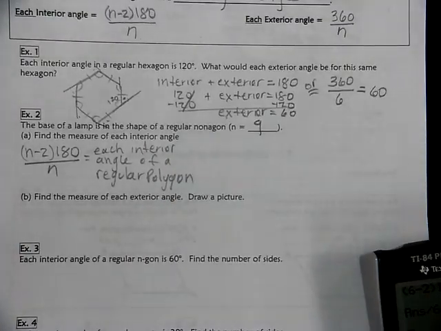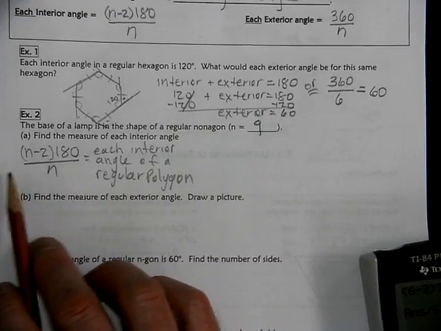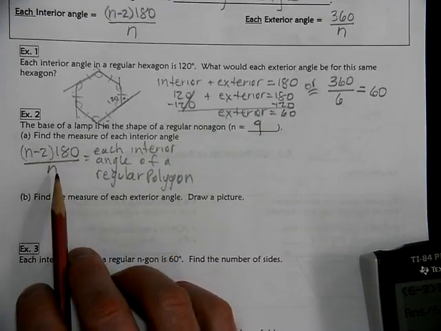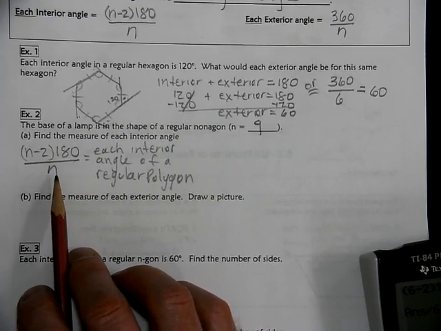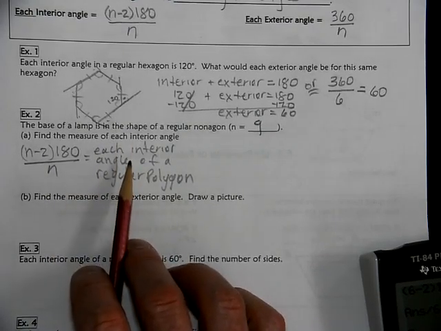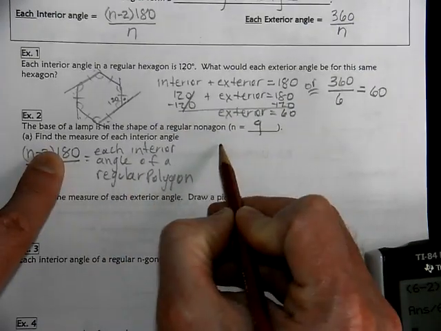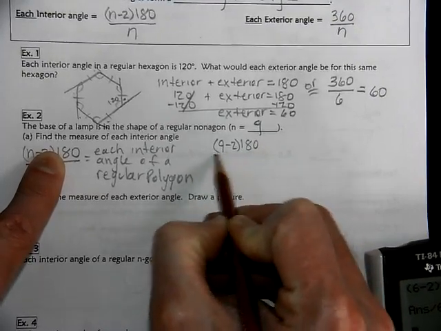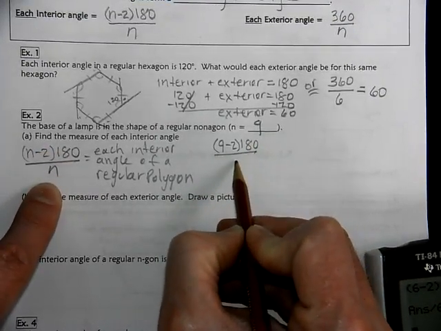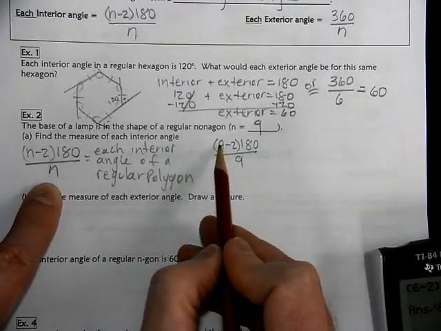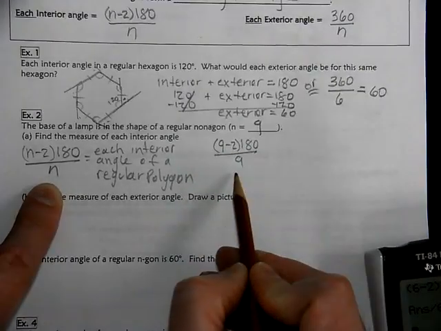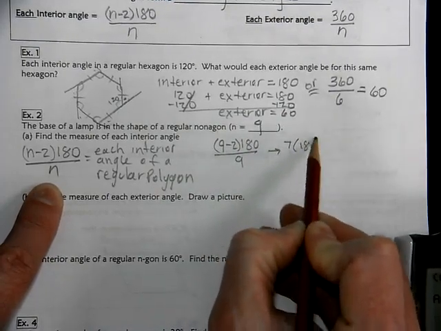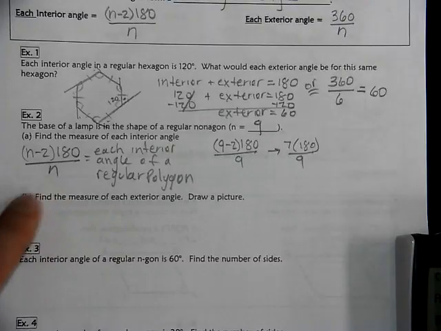That's each interior angle of a regular polygon is going to be n minus 2 times 180. That's the total sum, divided equally by the number of angles, gives us each angle. So if we know that we're working with a 9-sided shape, we're going to end up dividing that by 9, so 9 minus 2 is 7. 7 times 180 divided by 9.